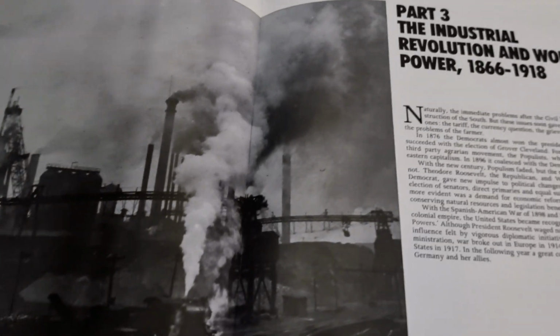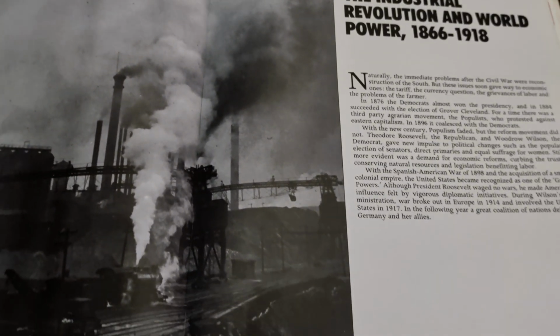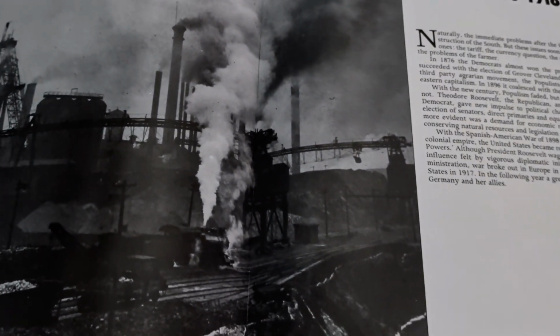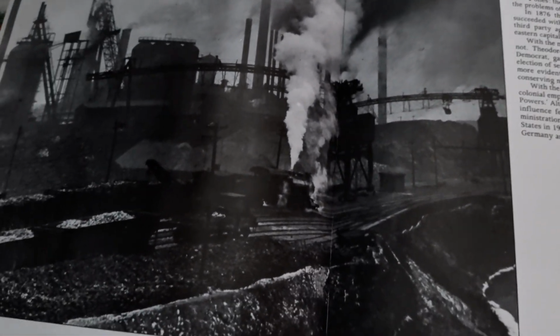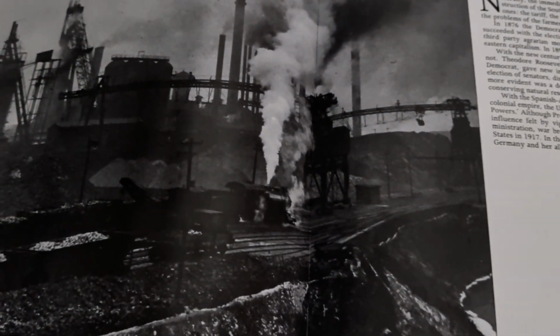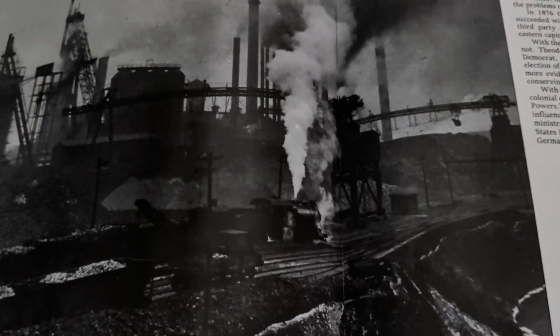Last time we left off with part 3, the Industrial Revolution and World Power, 1866 to 1918. This just gives a little bit of a prelude of what we're going to get into, a little bit of America's Industrial Revolution, and then its rise subsequently to a world power. Not the world power, but a world power.